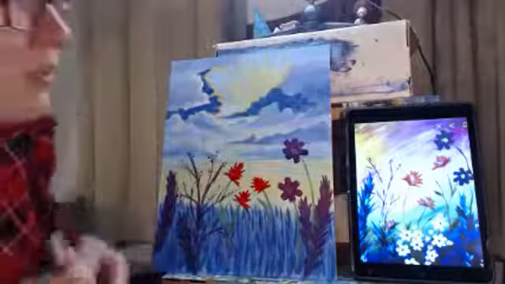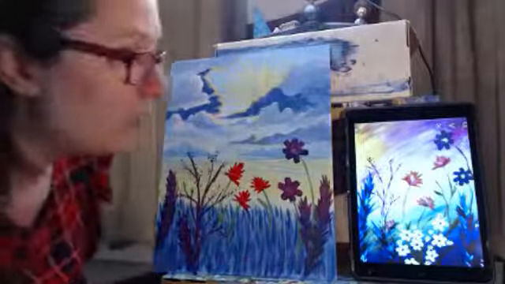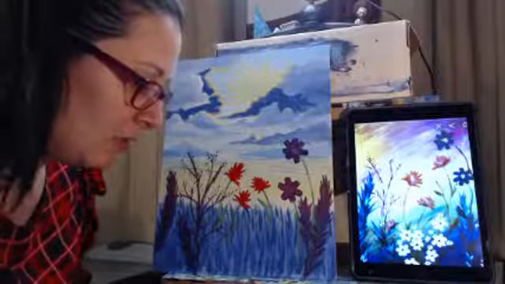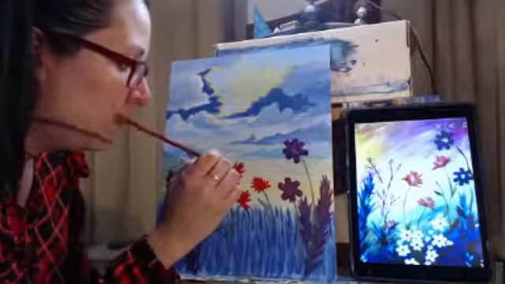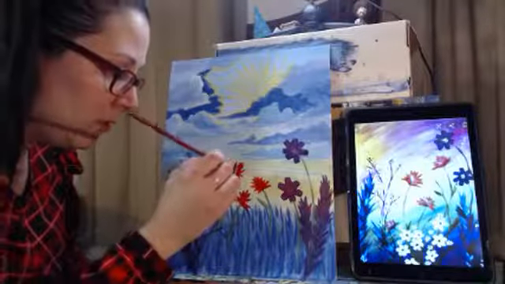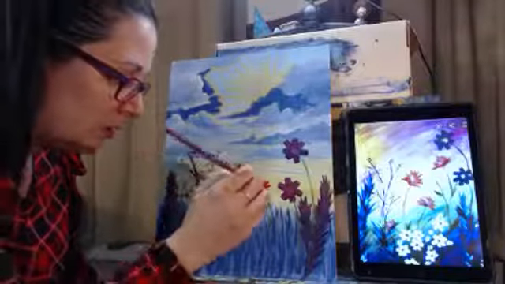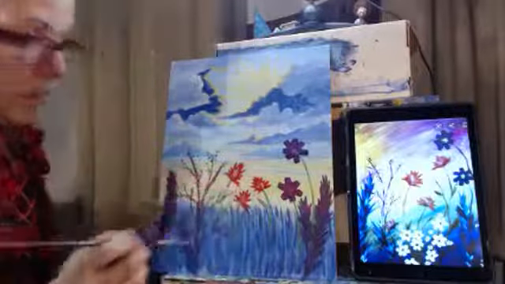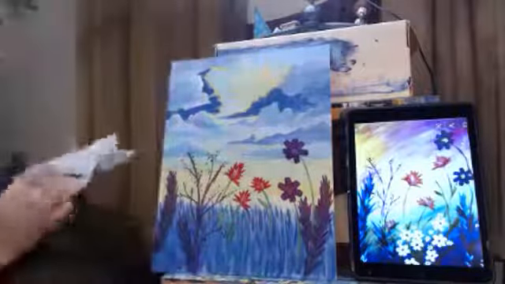Let's get that middle spot in there. It's kind of like there's a bit of white on my red flowers too, actually. No, maybe we'll put that in too. Let's put in a little bit of white in here. Oh, it's kind of cute. That's nice.